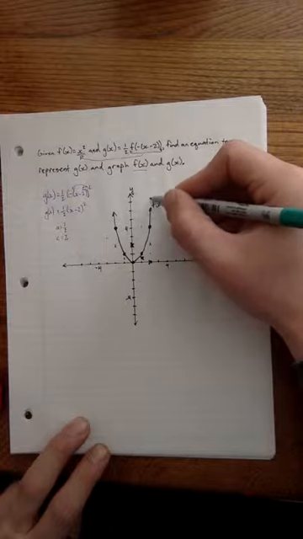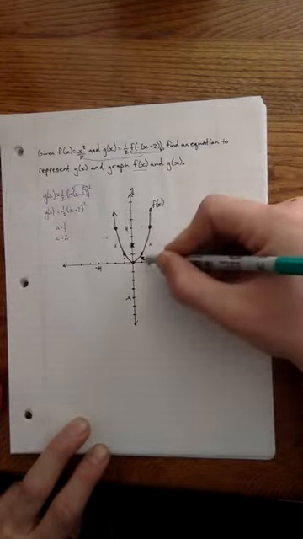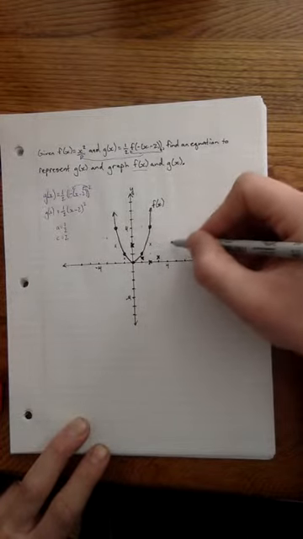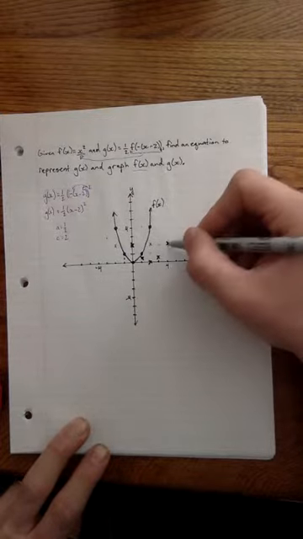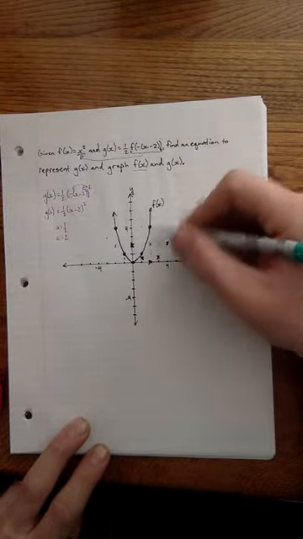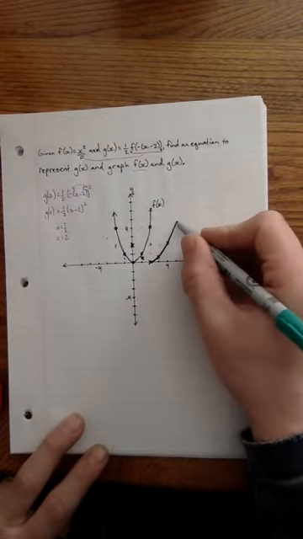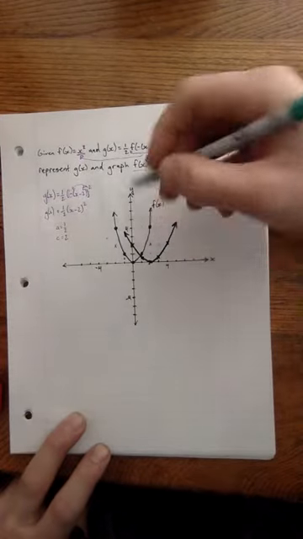And now I can use symmetry. There's the axis of symmetry through here, so I know that this point would have been translated to there, and then this point moves to the right 2. Notice it's symmetrical about the axis of symmetry. And this is my new function, g of x.